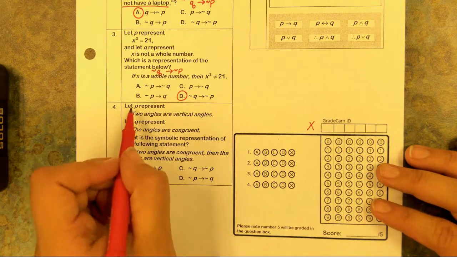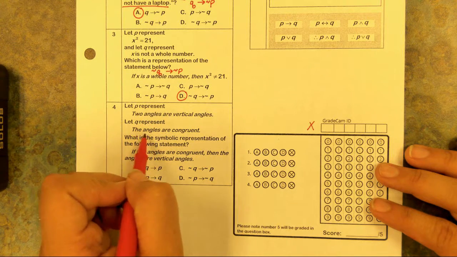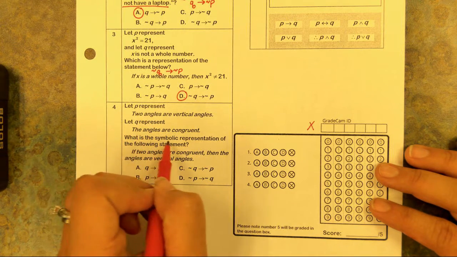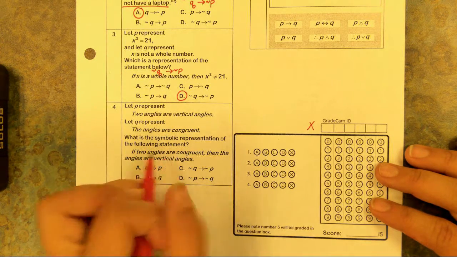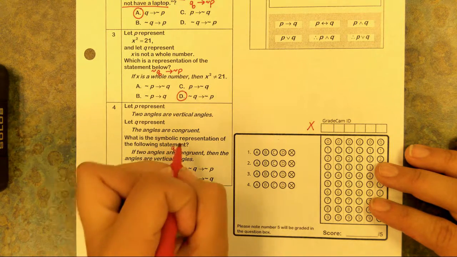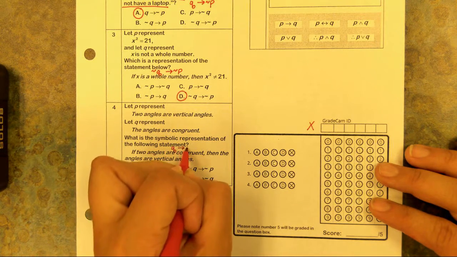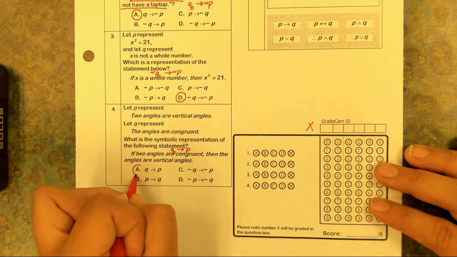For 4, it says, let P represent two angles are vertical angles, let Q represent the angles are congruent. What is the symbolic representation of the following statement? If two angles are congruent, okay, well that's Q exactly, then the angles are vertical angles. And that's going to be P. Q, then P, which is going to be letter A.